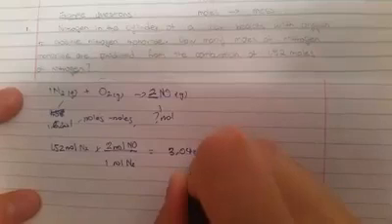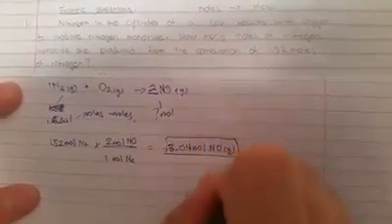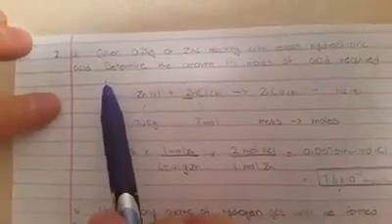This will give us 3.04 moles of nitrogen monoxide. And remember, always have your answer in significant digits. Let's look at another type of question.